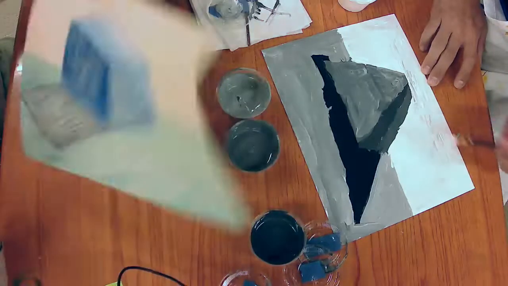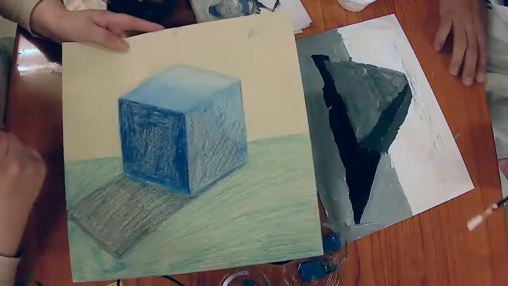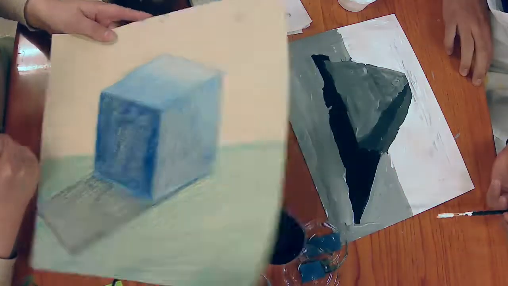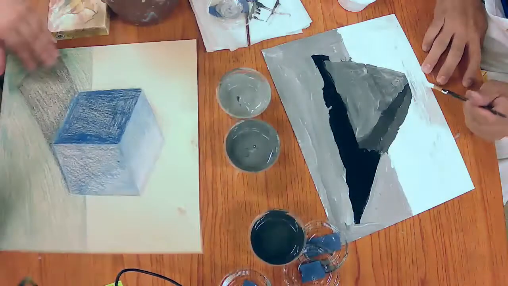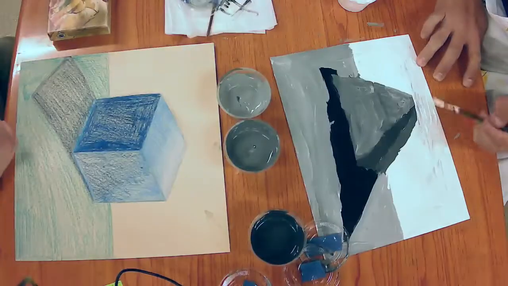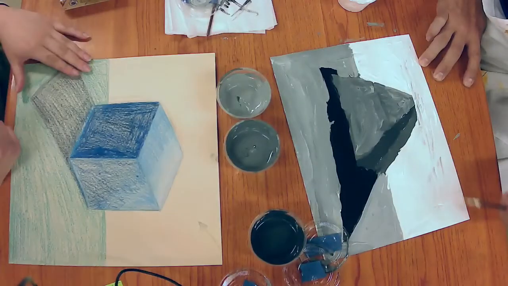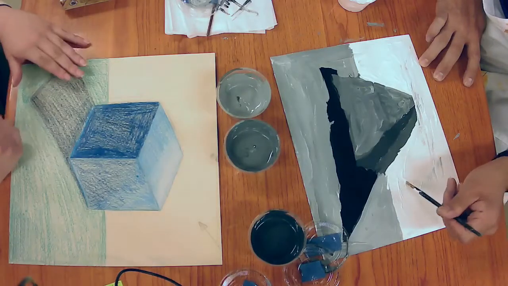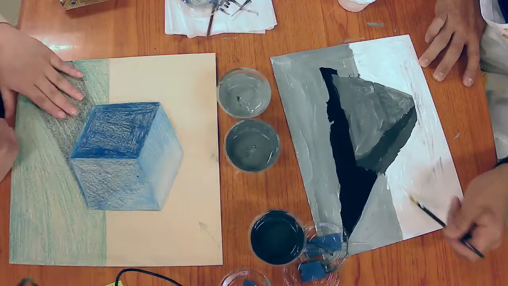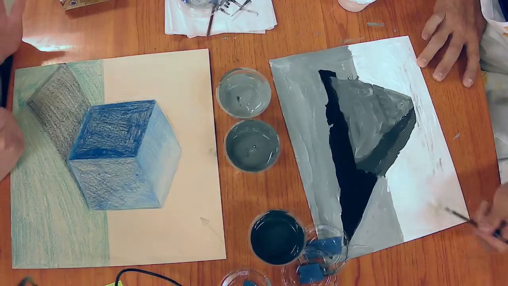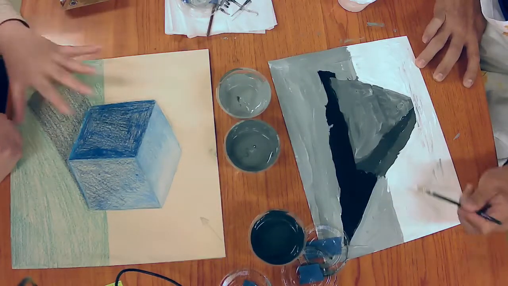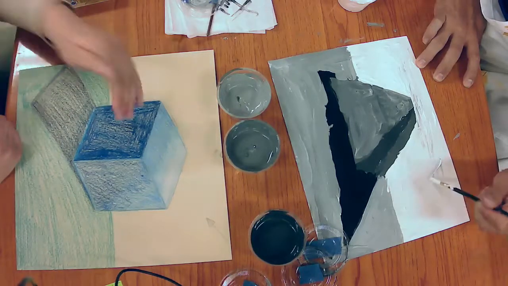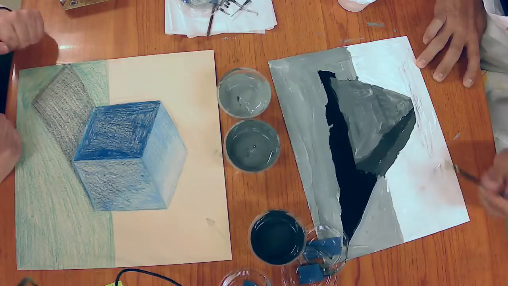So hopefully this helped you understand a little bit more about light and shadow. And you can practice in any medium you like to work with. It really just adds some realism to your art, which I know not everybody likes, but it's cool to at least understand how to create depth using light and shadow in your art.